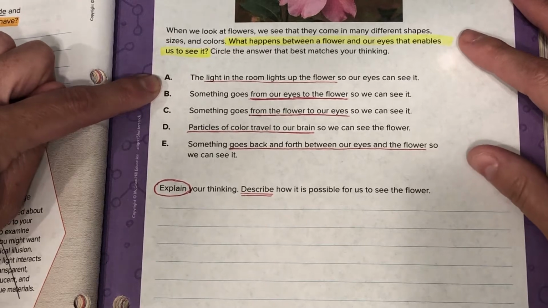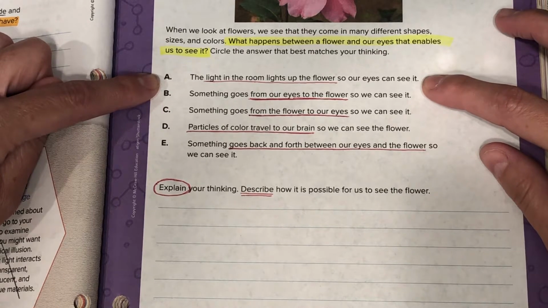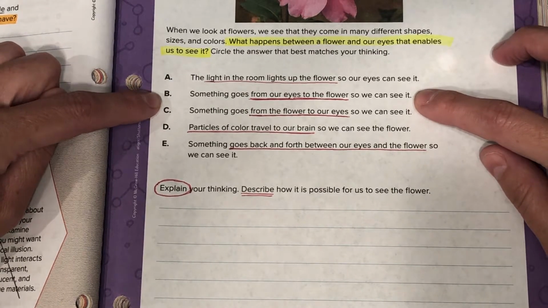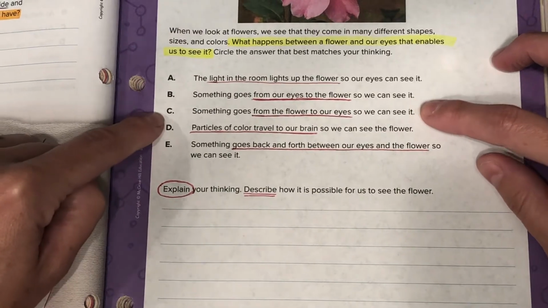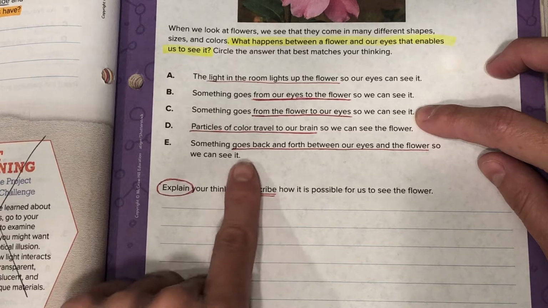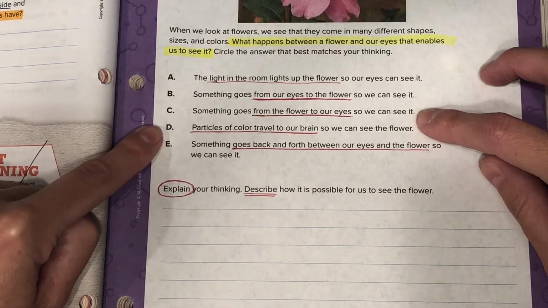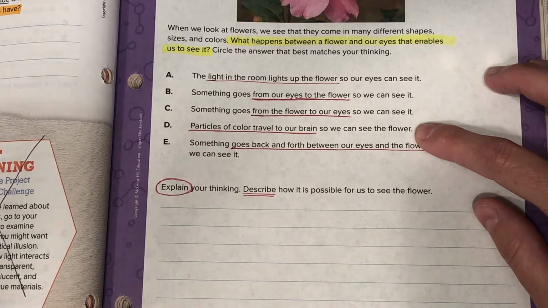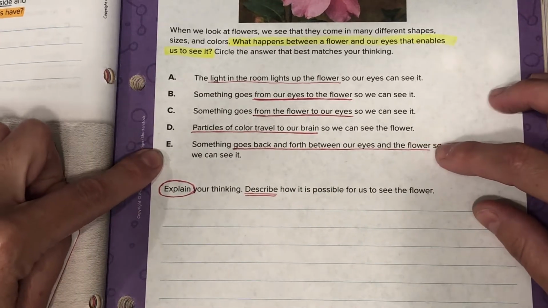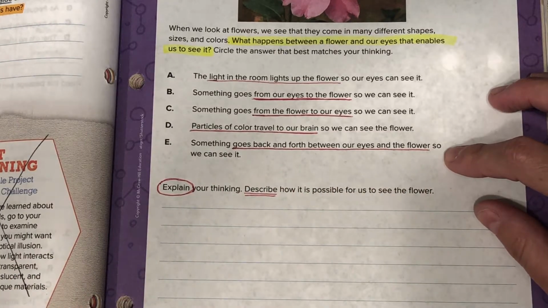Is it choice A, the light in the room lights up the flower so our eyes can see it? B, something, we don't know what, but something goes from our eyes to the flower so that we can see it. Choice C, something goes from the flower to our eyes so that we can see it. Choice D, particles of color travel to our brain so that we can see the flower. Or choice E, something goes back and forth between our eyes and the flower so that we can see it.